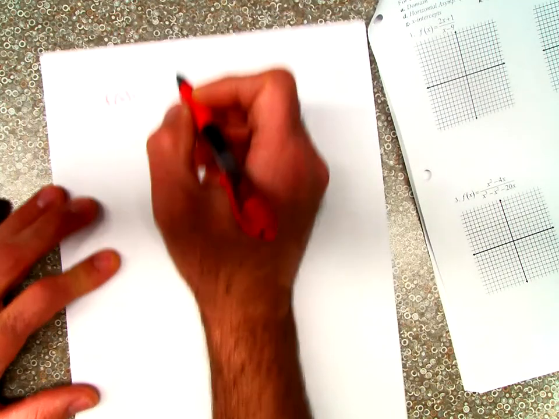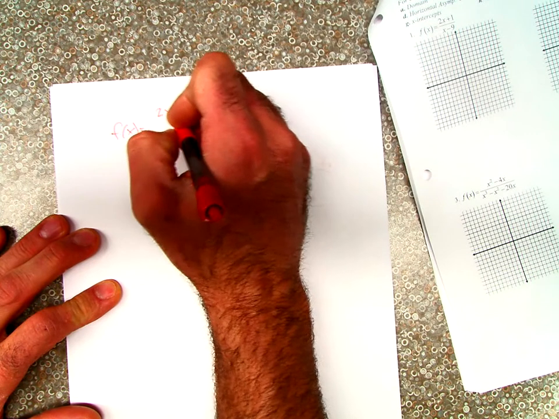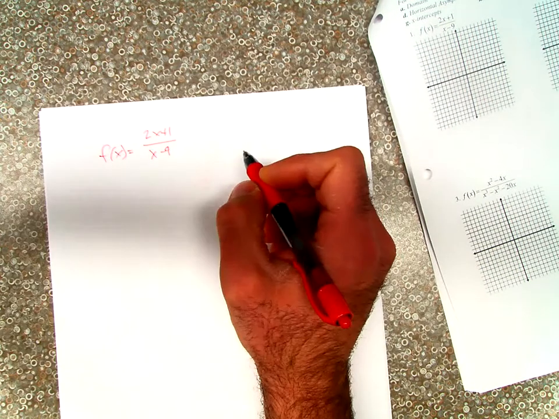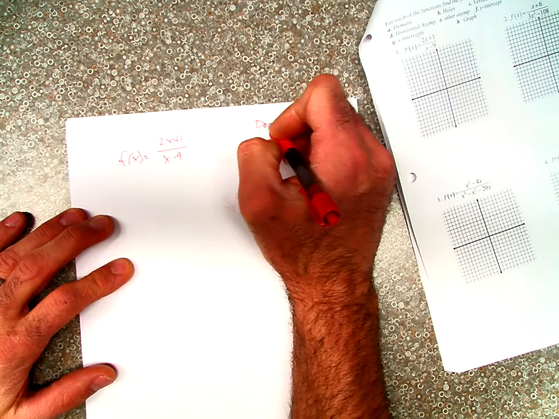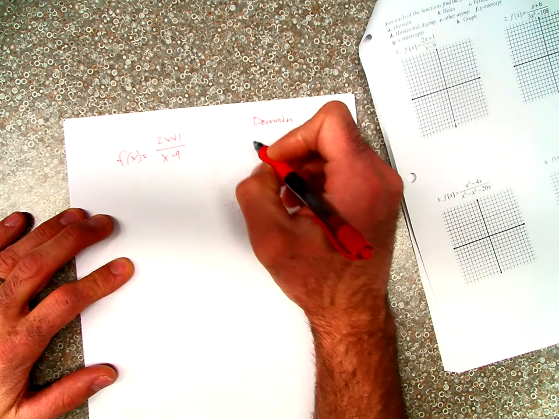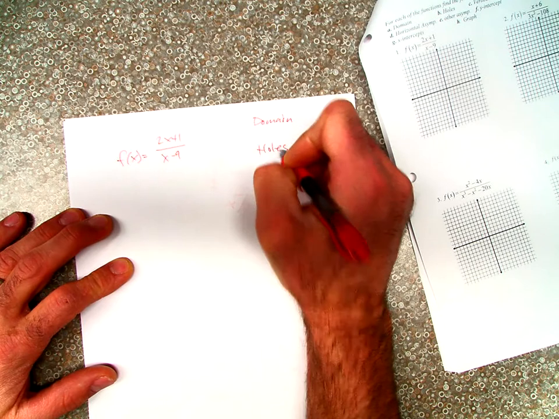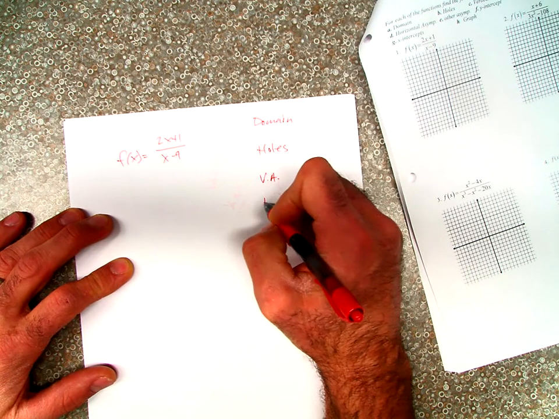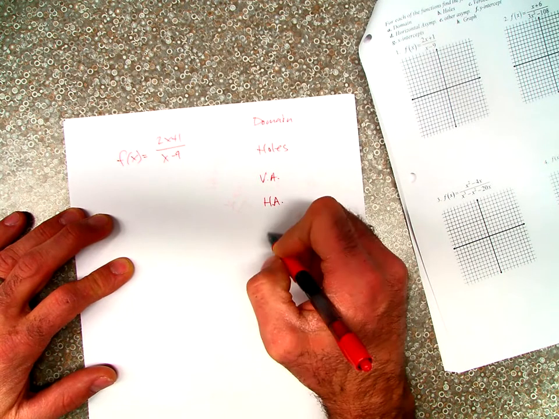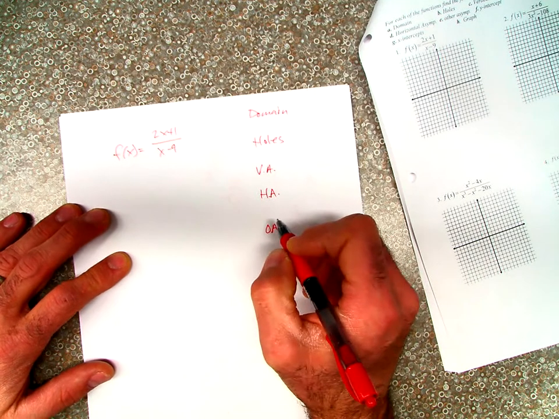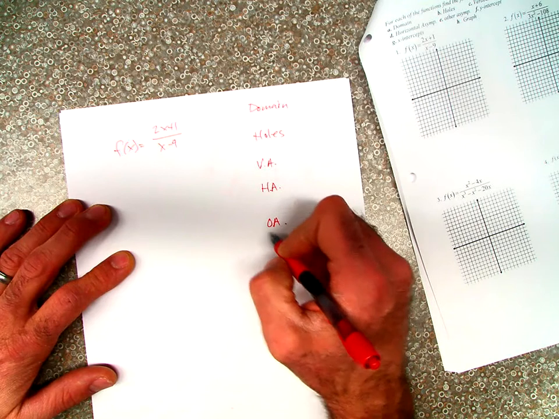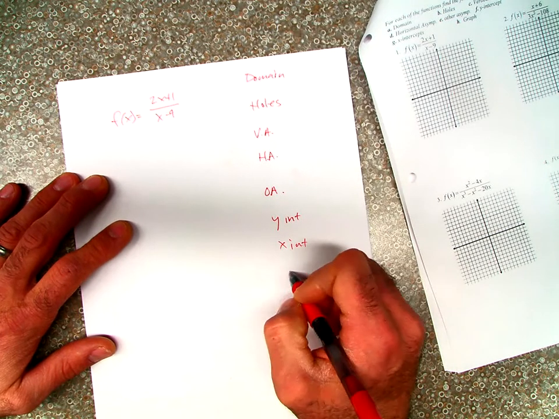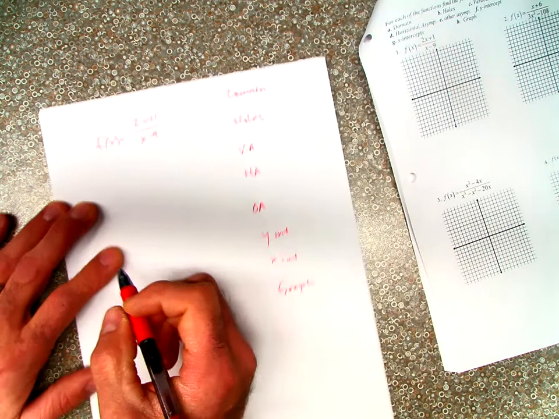Okay, guys, need to shut up. This is number one, 2x plus 1 over x minus 9. Okay, we need to find A, the domain. This seems really familiar. B, holes. C, vertical asymptotes. D, horizontal asymptotes. Other asymptotes. Y-intercept. X-intercept. And then we need to graph it. Okay, so let's get to work.